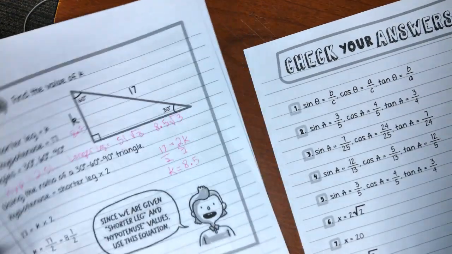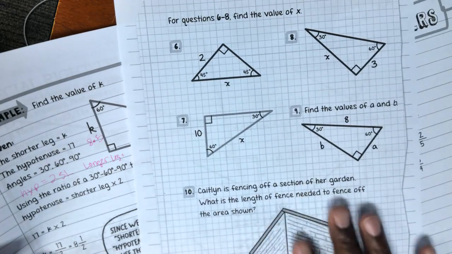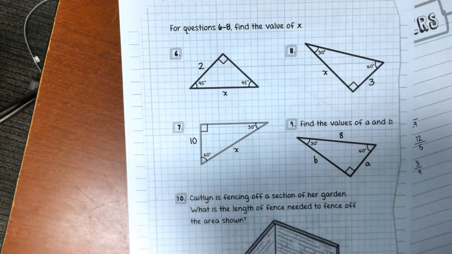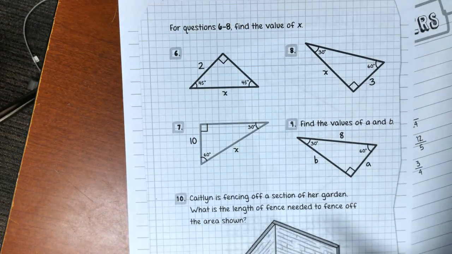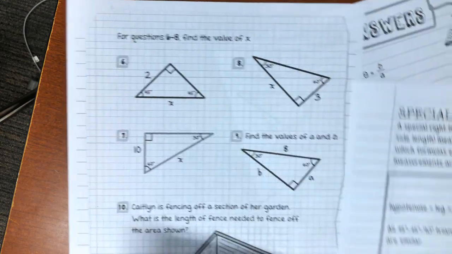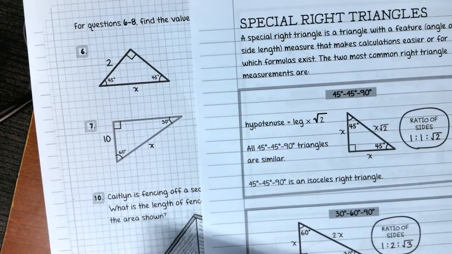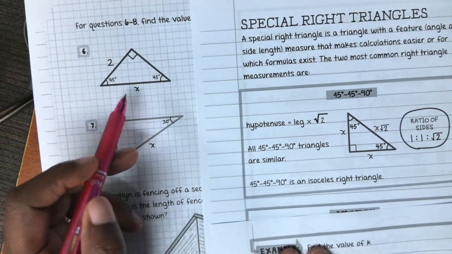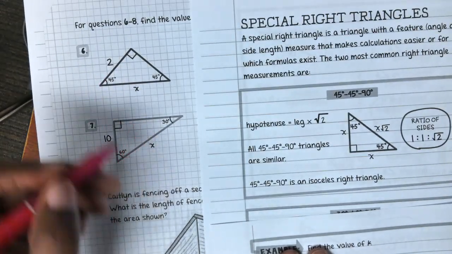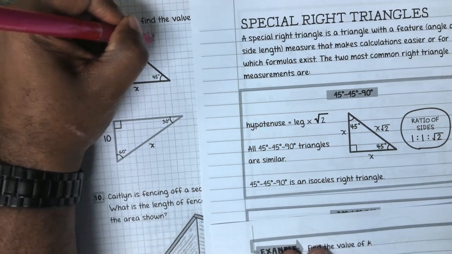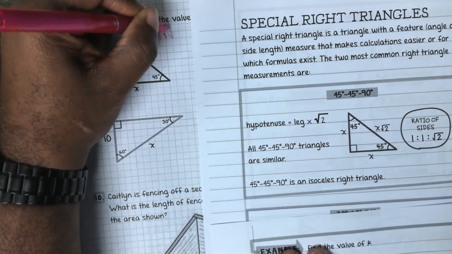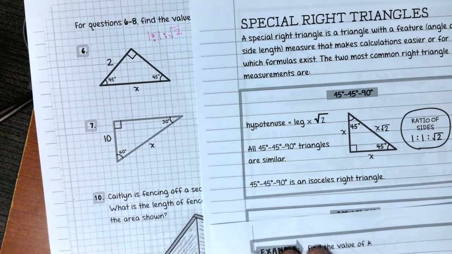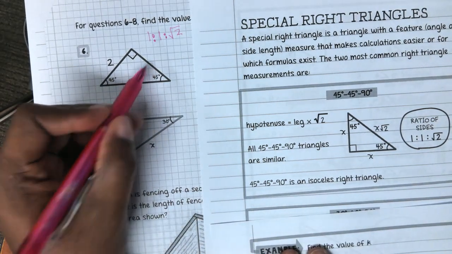We have this one over here. Okay. Let's do the 45, 45, 90 triangle. I'm going to put them next to each other so we can see those ratios one more time. So you can have it for practice. So we know 45, 45, 90 triangles, the ratio is 1, 1, square root of 2. Okay? So that means this leg over here should be the same.